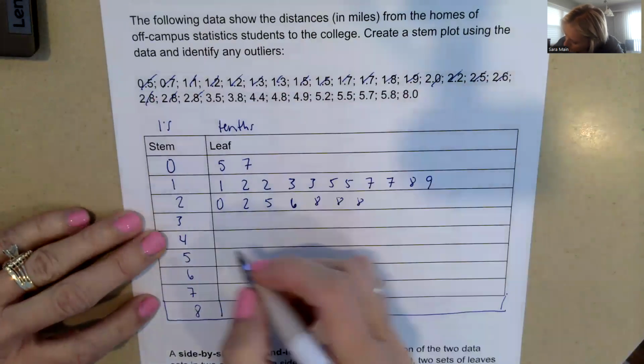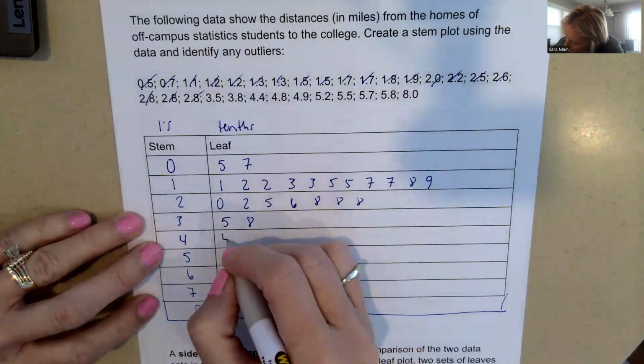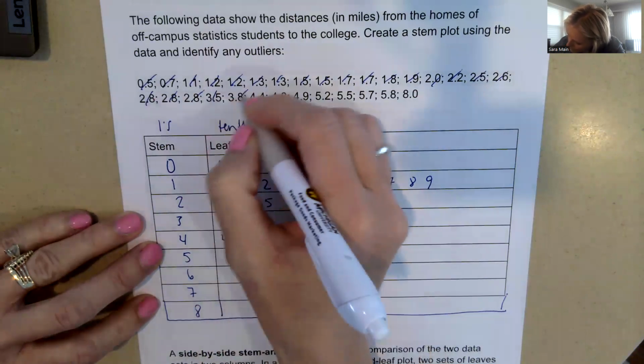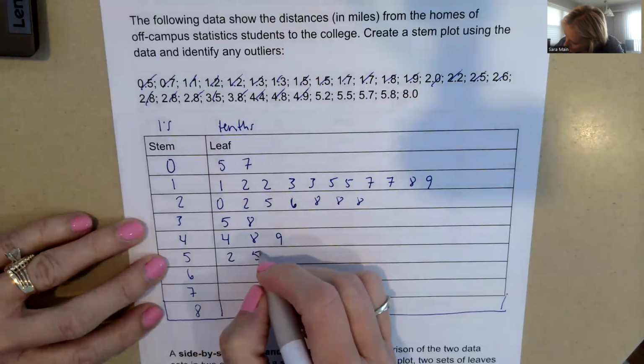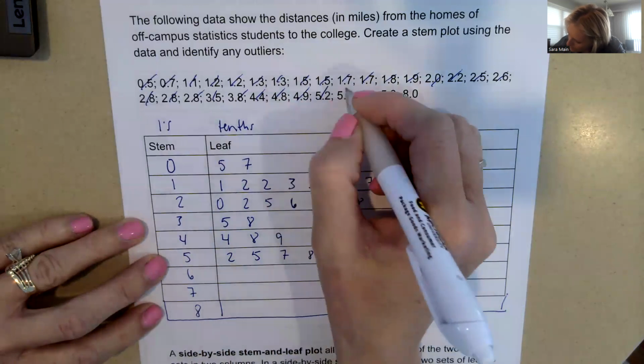And then our threes, we have 0.5, 0.8. And our fours, we have 0.4, 0.8, 0.9. And our fives, we have 0.2, 0.5, 0.7, 0.8.